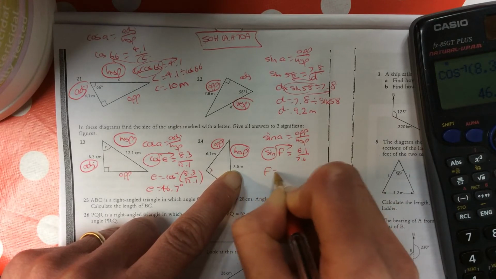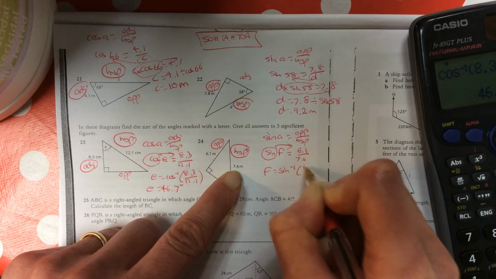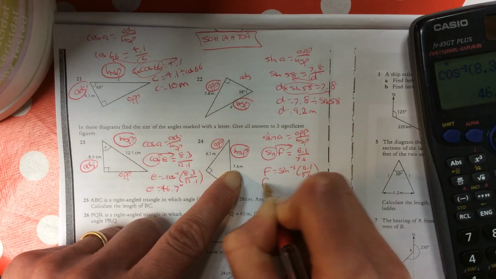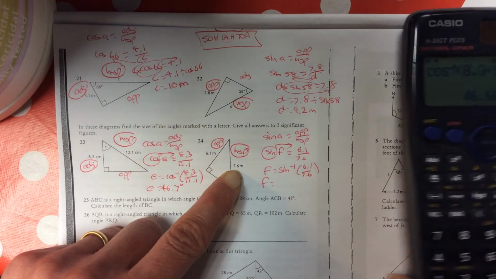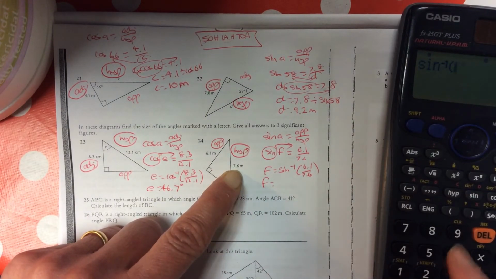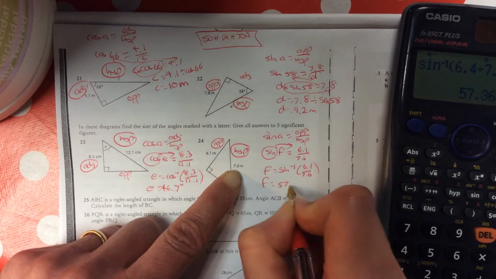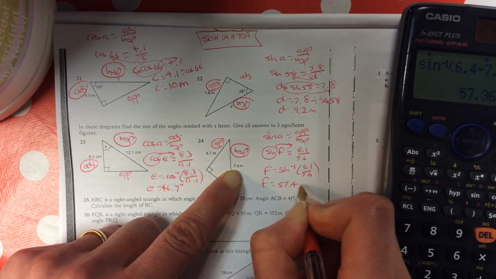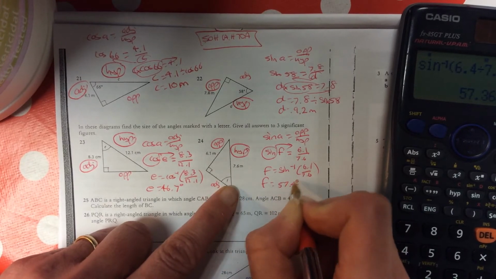You probably figured out that if they ask you for the angle, it's an inverse one. So inverse or shift sine 6.1 divided by 7.6 gives you an answer of 57.4. And that's degrees, and you have meters in there.